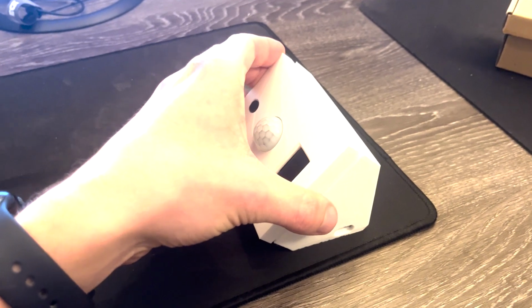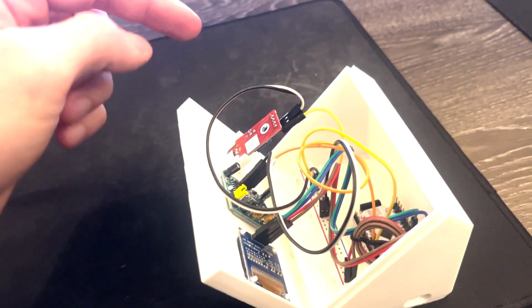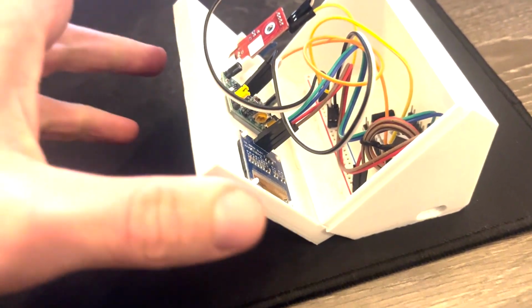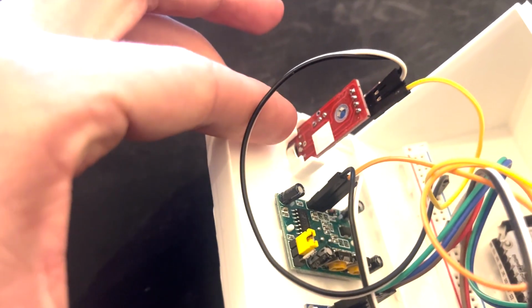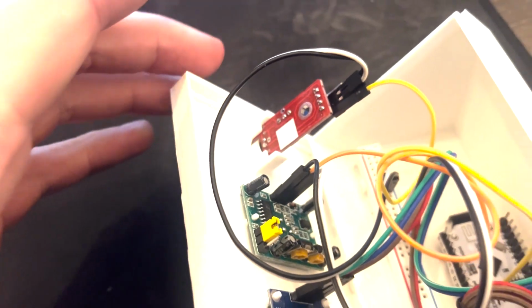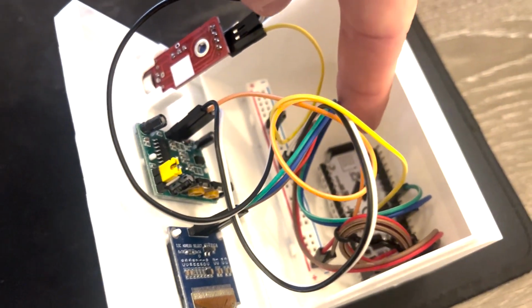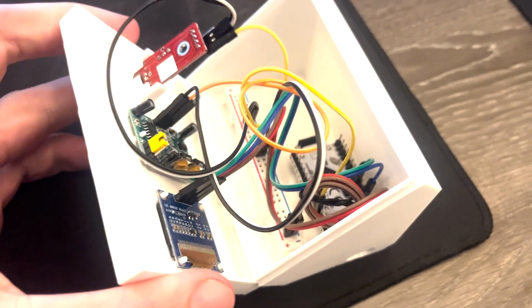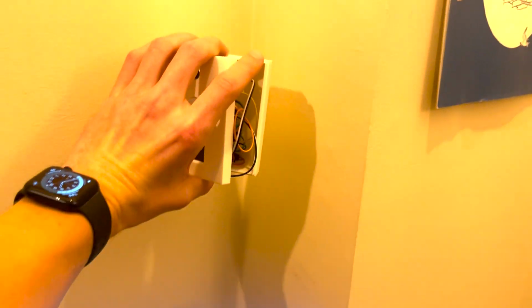Let's take a look inside to see how it works. In the front of the housing, the microphone, the motion detector, and the screen are all held in place either by pins or connectors that hold the printed circuit boards. The brains of the operation is this ESP32. It's running MicroPython. This housing was 3D printed with this shape so that it can go into the corner of a room.